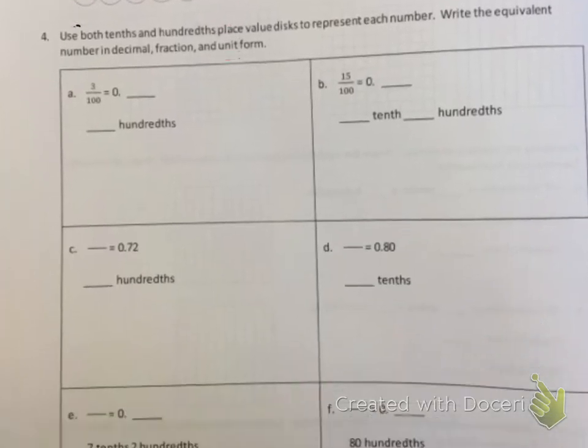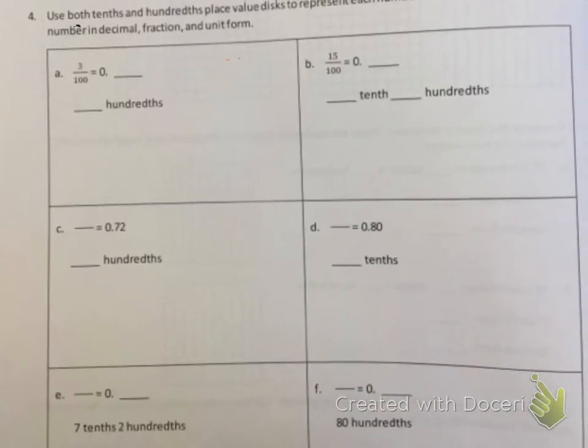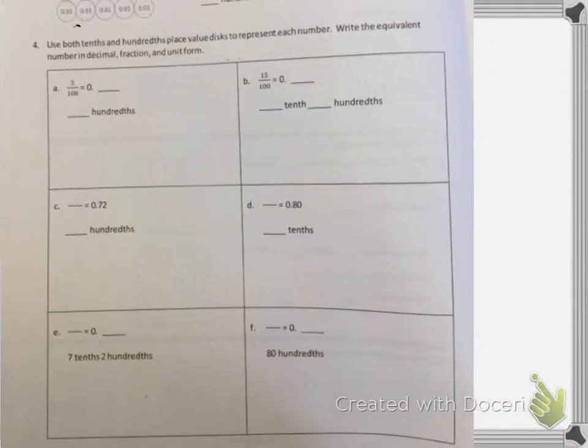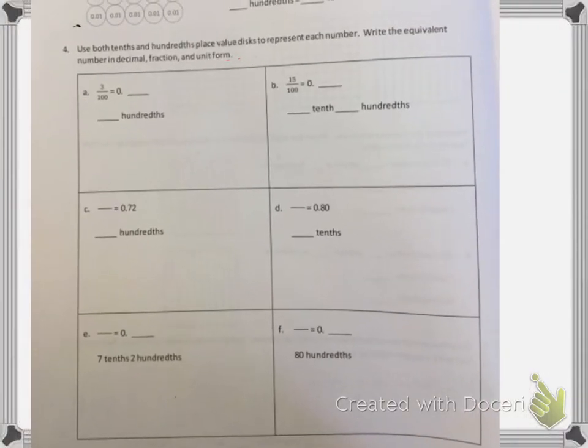We are going to be looking at solving. Let me look at the instructions. Let me zoom out. Perfect. We're going to be using both tenths and hundredths place value discs to represent each number. We're going to write the equivalent number in decimal, fraction, and unit form. Okay? So this first one's really simple for us.